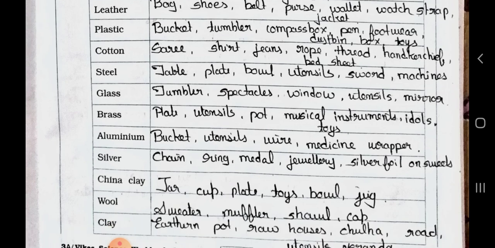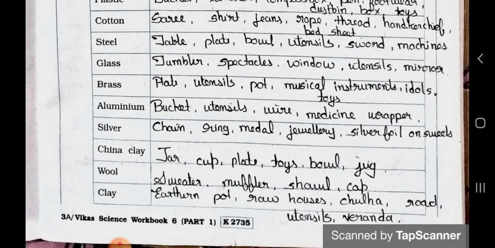Cotton. The objects made from cotton are sari, shirt, jeans, rope, thread, handkerchief, and bedsheet. Now see the steel. Objects are table, plate, bowl, utensils, sword, and machine. Now glass, tumbler, spectacles, window, utensils, mirror. Brass. From brass, plate, utensils, pot, musical instrument, idols and toys.